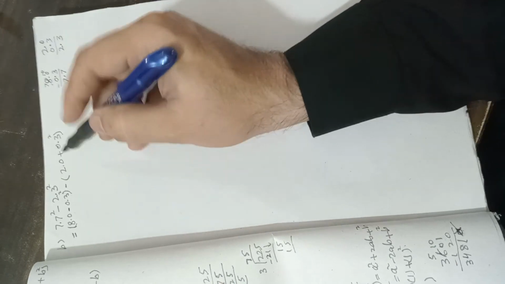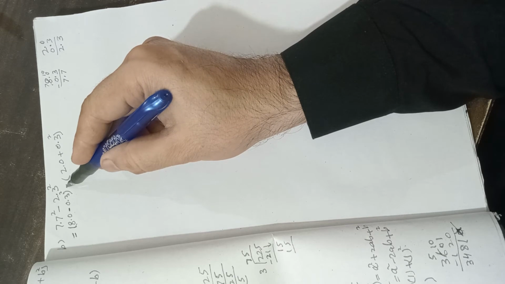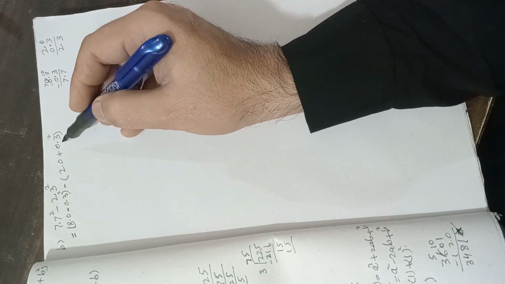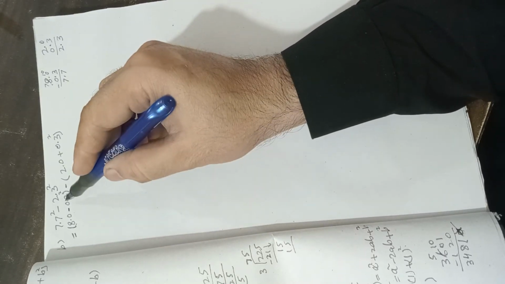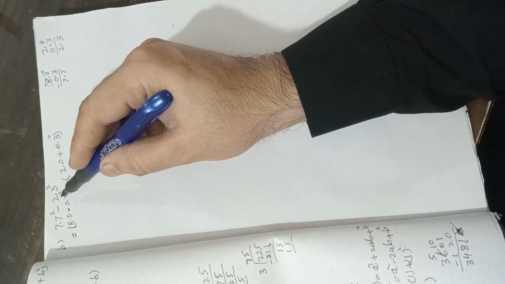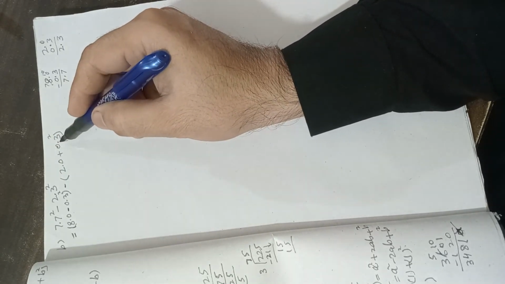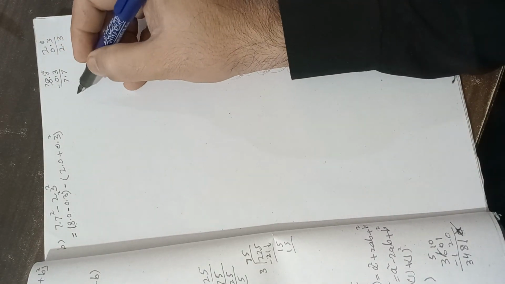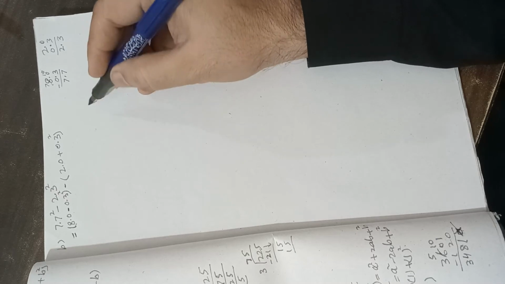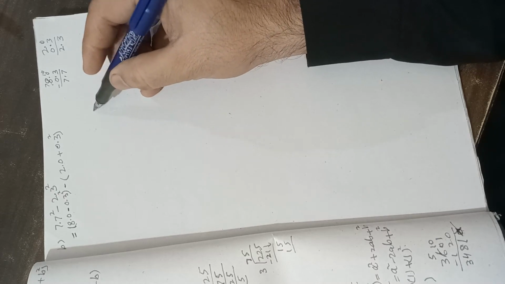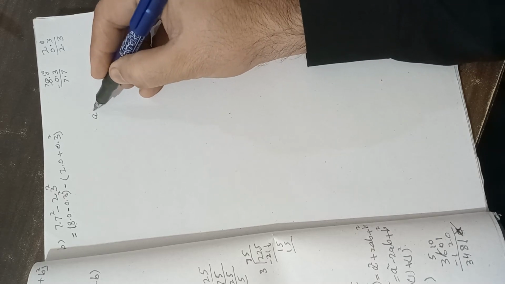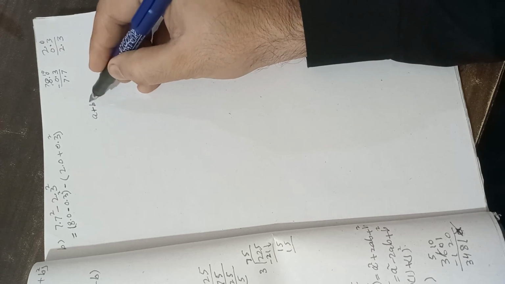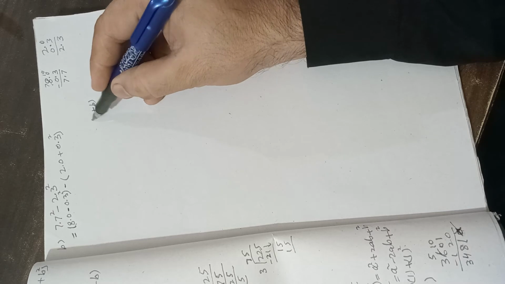Now see, a minus b whole square, this minus sign is here, then a plus b whole square. A minus b whole square is one term, and a plus b whole square is another term. And you know what our identities are according to this. I have written them a lot of times, and for your convenience I am writing them again.